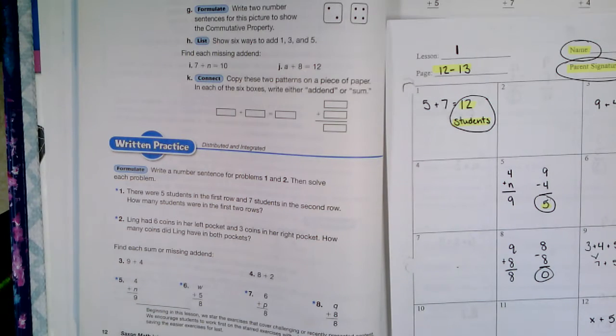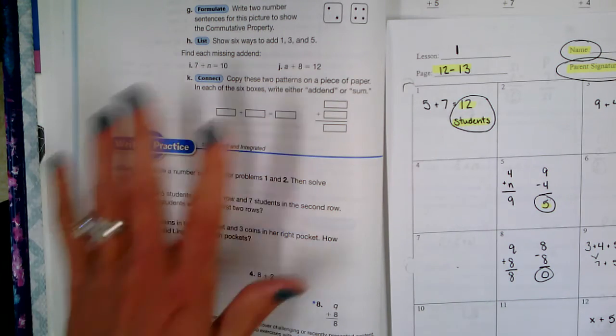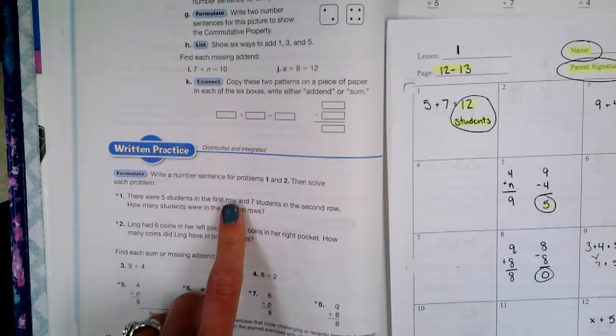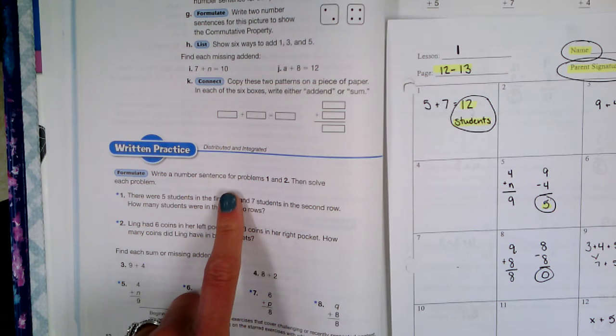Now that we've learned our lesson, it's time for us to get started on our assignment for the day. So this is always going to be found under where it says written practice here. This is on page 12. Down here at the bottom, you can see it, page 12 of the first lesson. So we did our lesson practice already, and then right after it, our written practice will start.